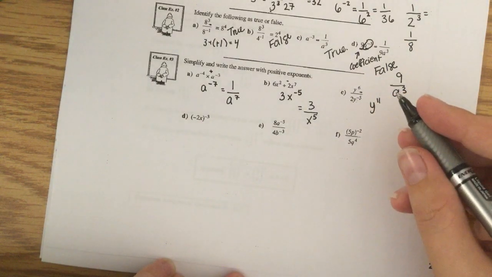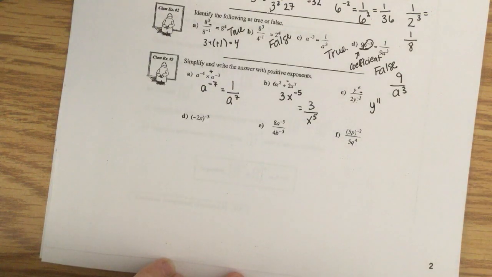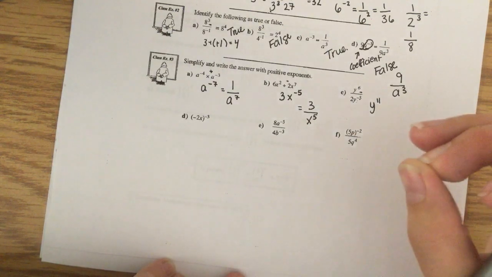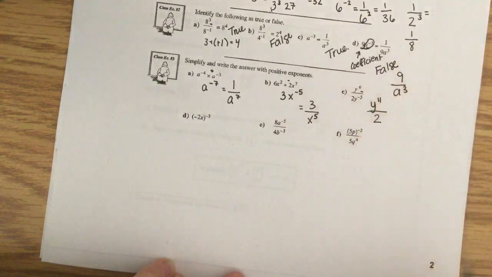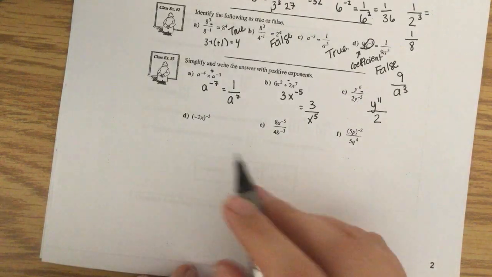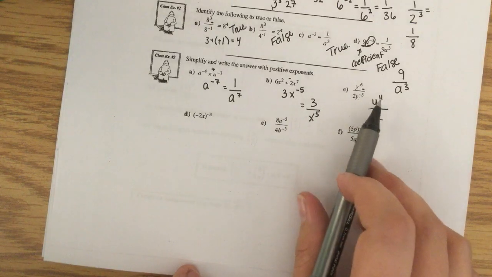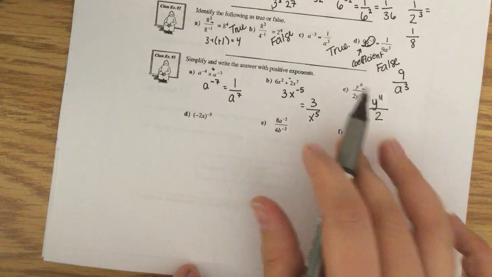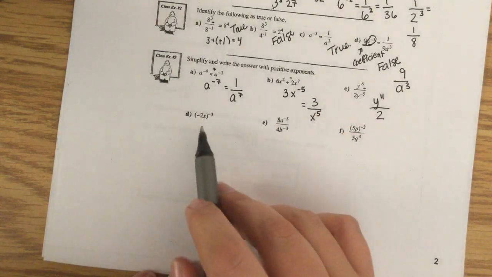It's positive and it'll stay up top. Now, if that was negative, I would move it to the denominator and make it positive. So it's already positive. It's going to stay up top. The 2 has to stay on the bottom. So y to the 11th over 2. You could think of that as 6 minus negative 5. The exponent's already positive. You didn't have to move it to change the sign or anything. So it stays up top.